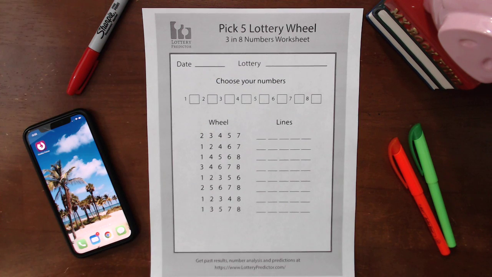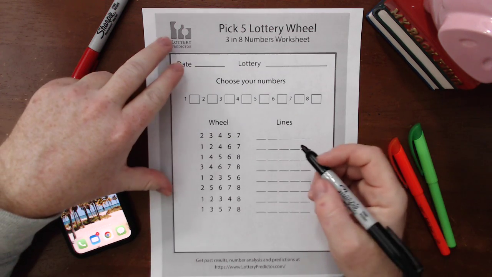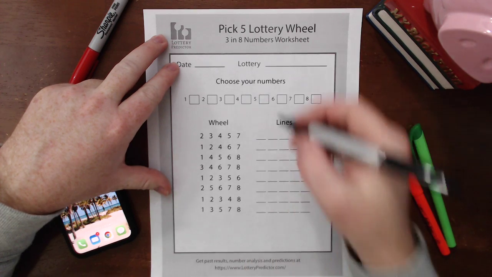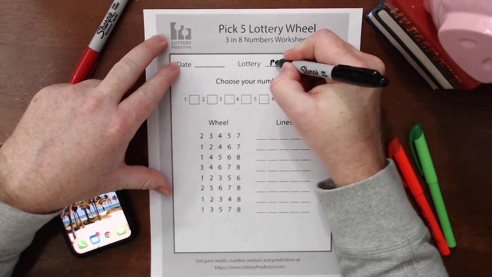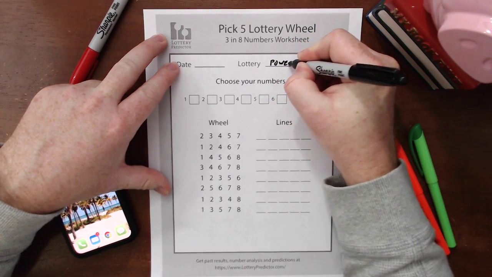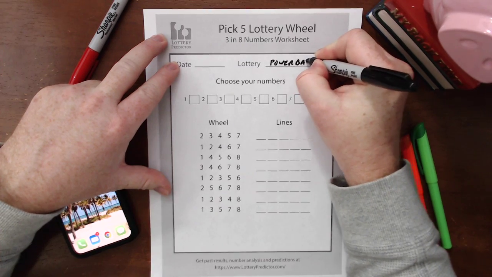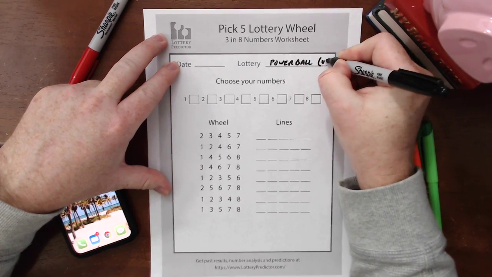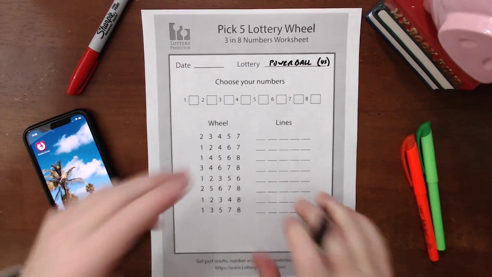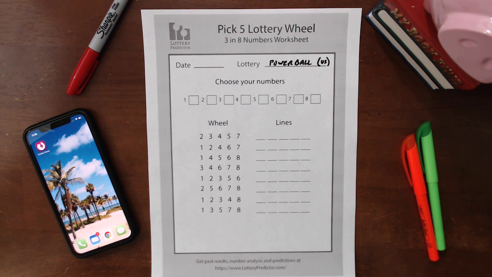So I'm going to go ahead and get this started, and hopefully you'll be able to follow along with this. If not, by all means go back, rerun the video, try it again. This is going to be for the Powerball US lottery, and as I said, this can work in any lottery that has a similar kind of format. I'm just going to be showing you with the Powerball.